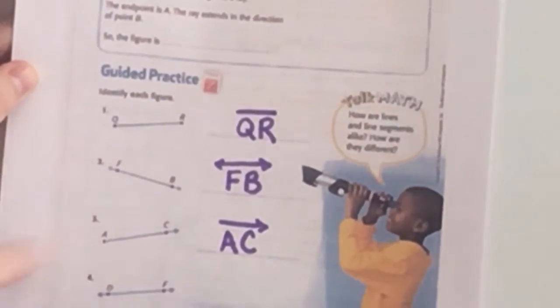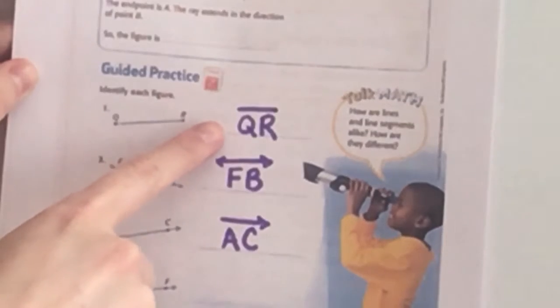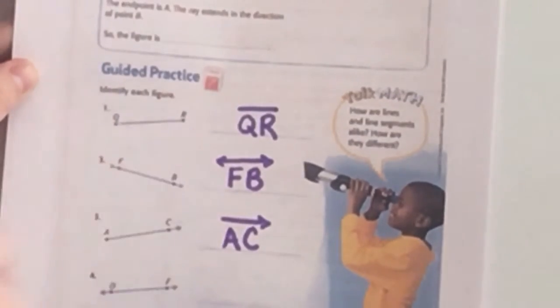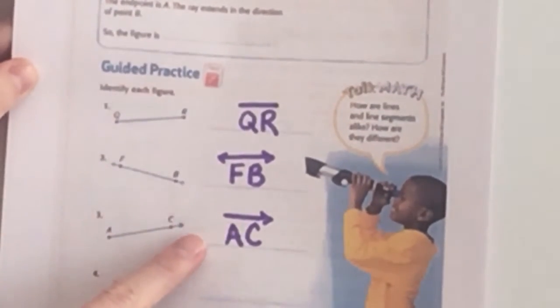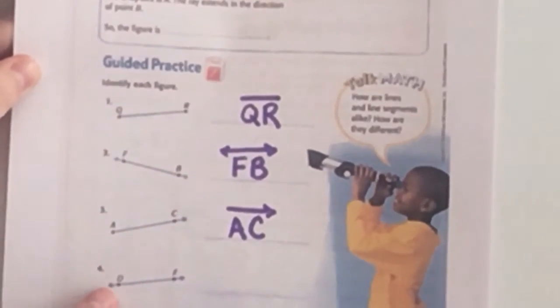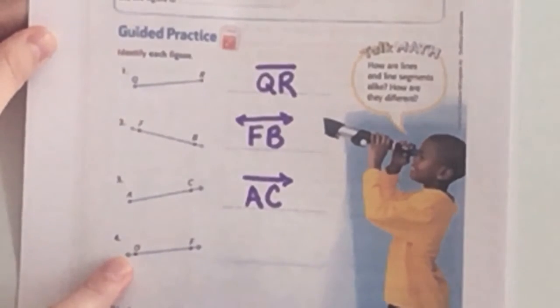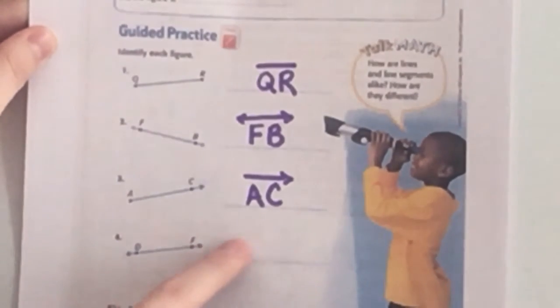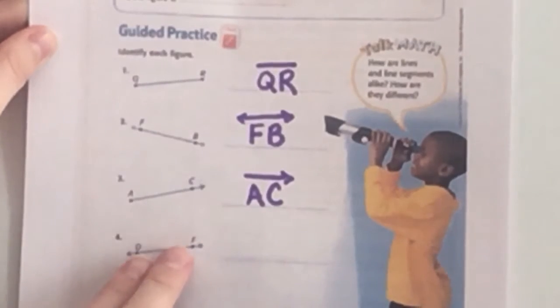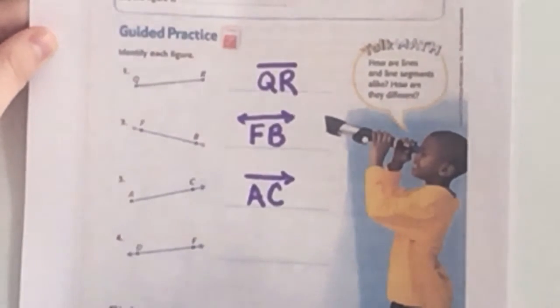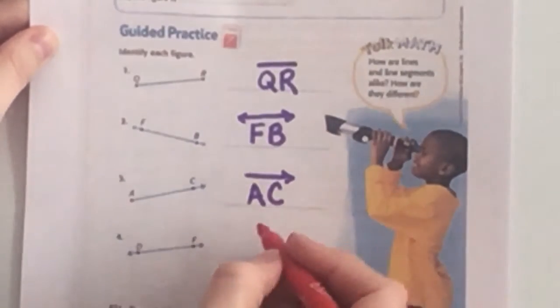All right, so Mrs. Lavelle already went over our guided practice questions, number 1, 2, and 3, to identify line segment QR, line FB, and ray AC. Okay, so if you look very closely at example number 4, I see that there's an arrow facing this direction and an arrow pointing the opposite direction, and our 2 points, D and F. So I can tell, because of those 2 arrows pointing outward, that that is a line.